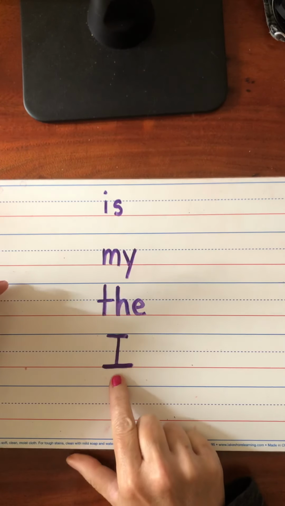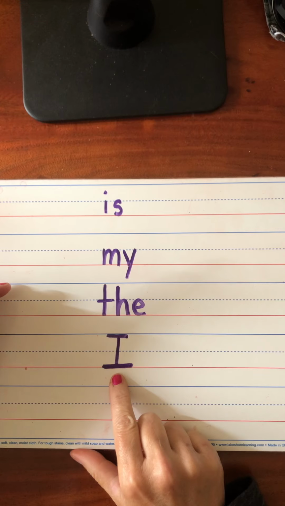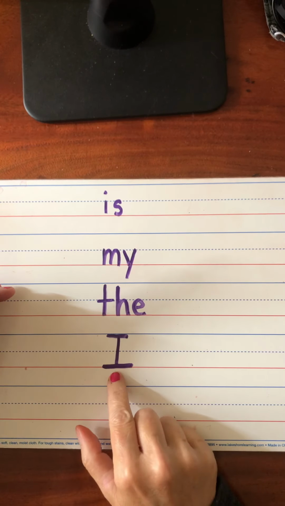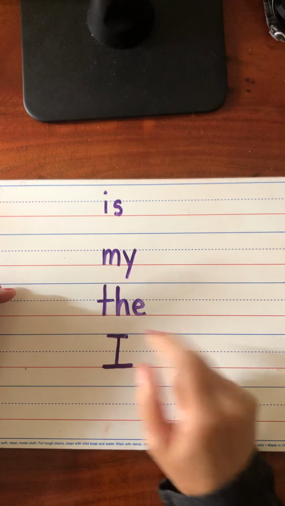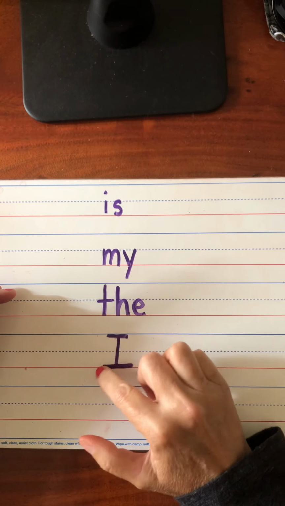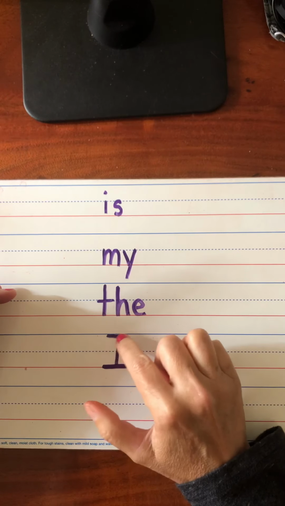What is this word? I. How many letters? Just 1 letter, right? I. It actually says the name of the letter, I. Let's trace it. I.